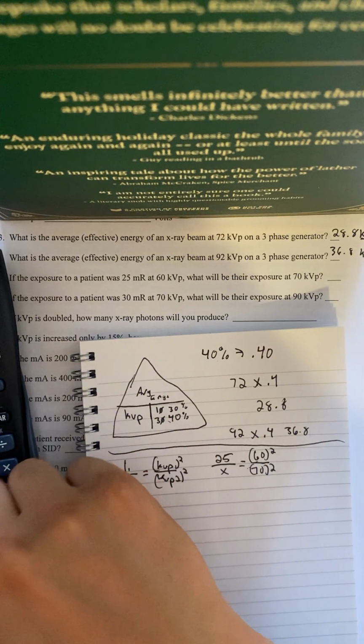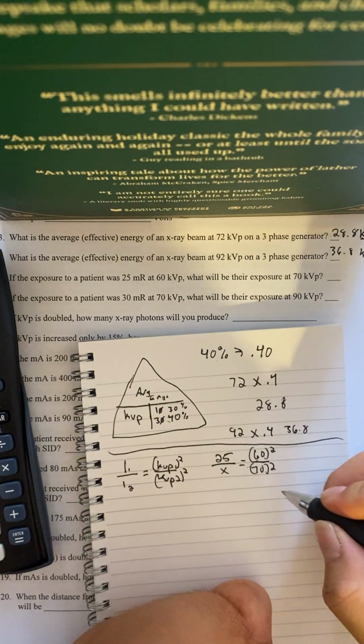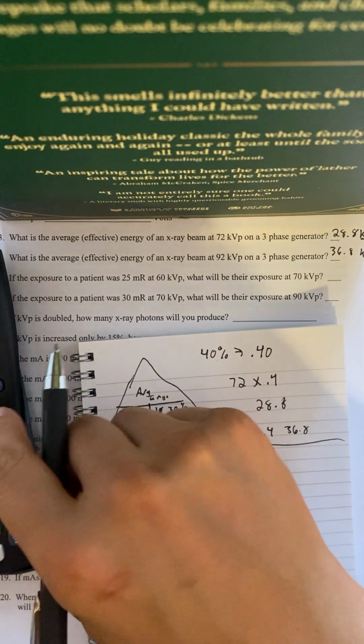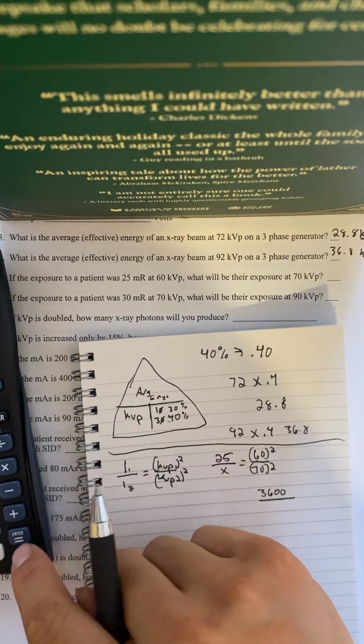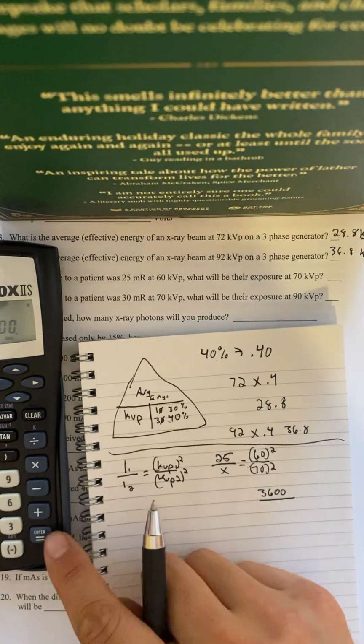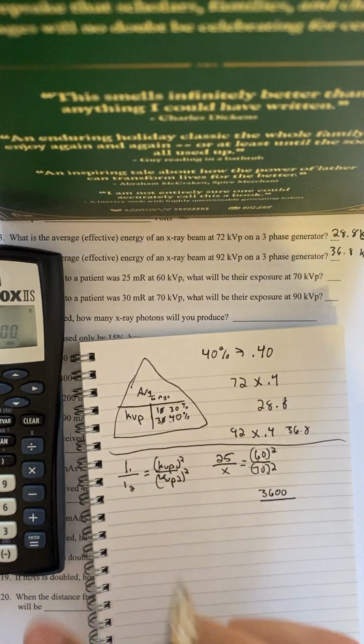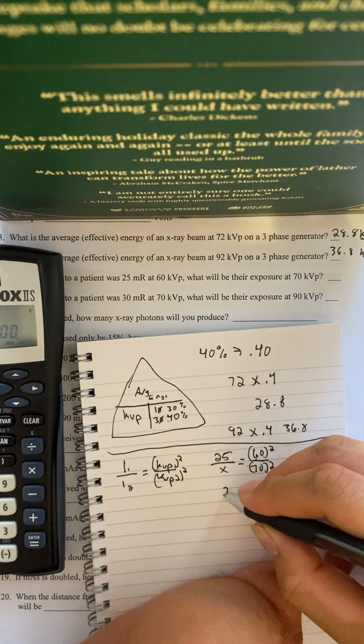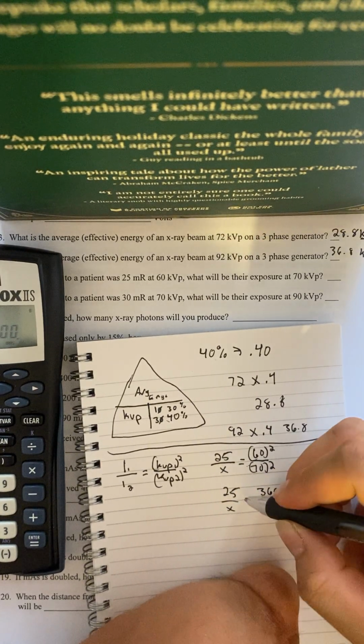So 60 squared would give us 3600 over 70 squared. If you can do it in your head, great. I just want to make sure you do it on a calculator, because I will do it on the calculator, especially on a test, because you can never be too sure. 4900 equals 25 over x.